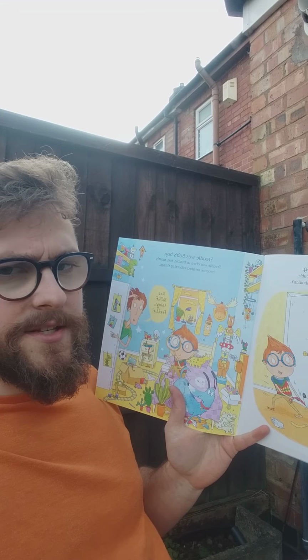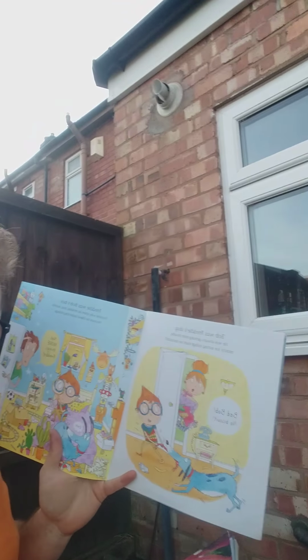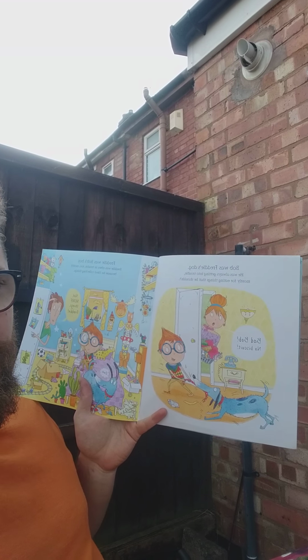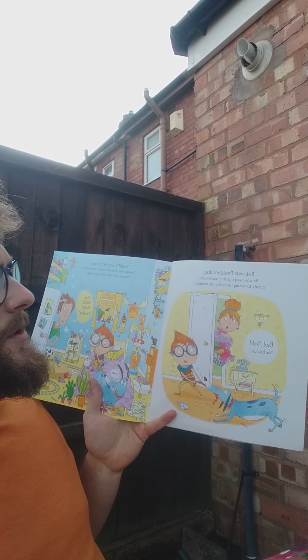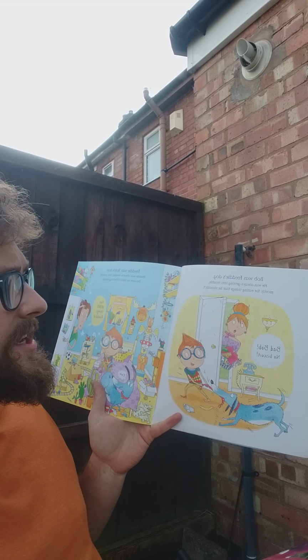Bob was Freddy's dog. He was. Oh, you can't see that, can you? Let's move that camera a little bit and get my face out of the way. Bob was Freddy's dog. He was always getting into trouble, mostly for eating things that he shouldn't.